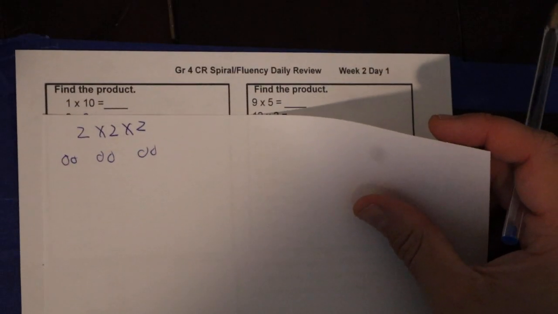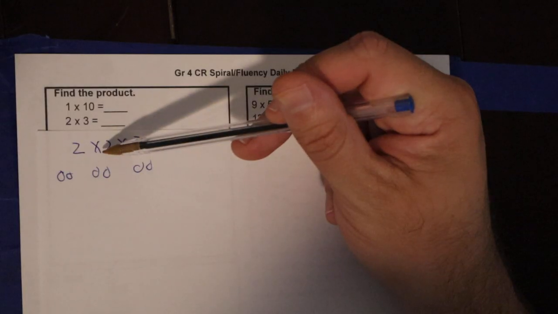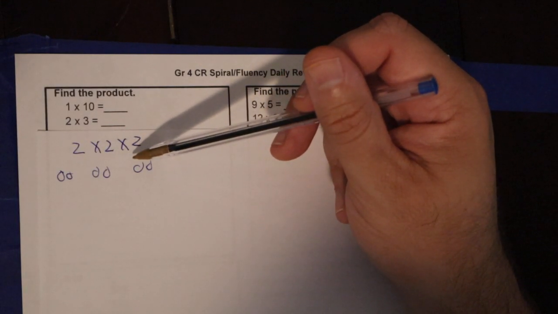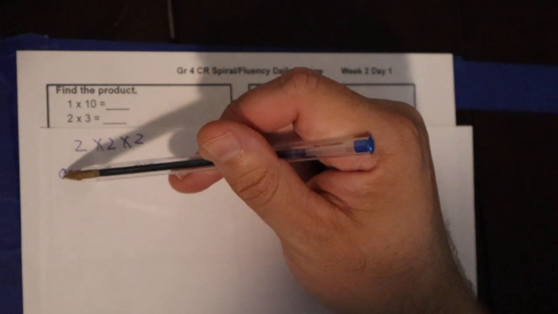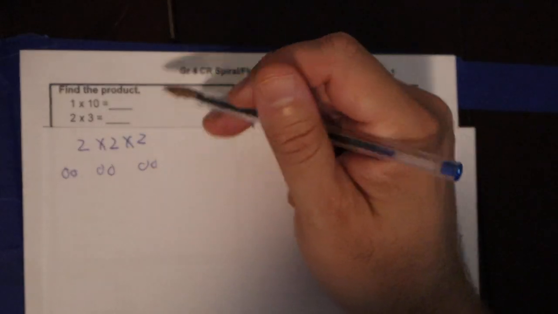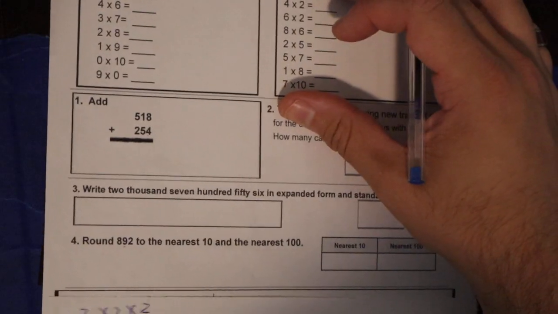The way I did this was you can take 2 times 2 times 2. And you would count your dots, so 1, 2, 3, 4, 5, 6. So 6 dots. So that would be 6 in this case. Alright, so we're going to go to number 1.